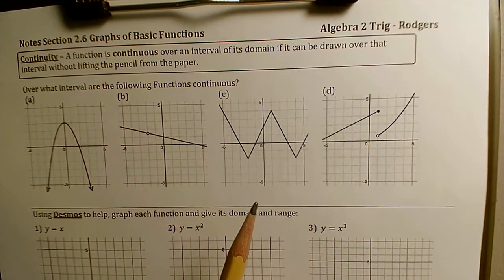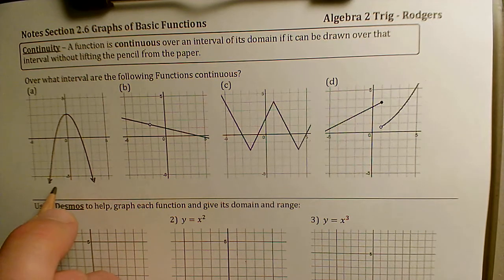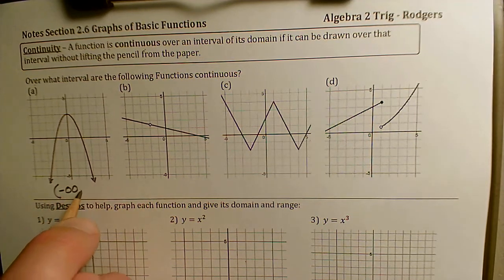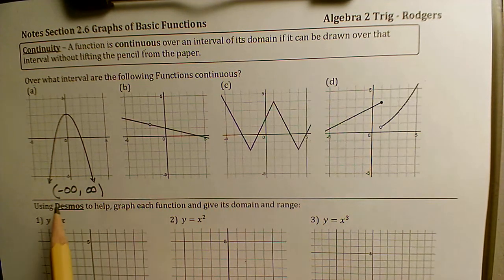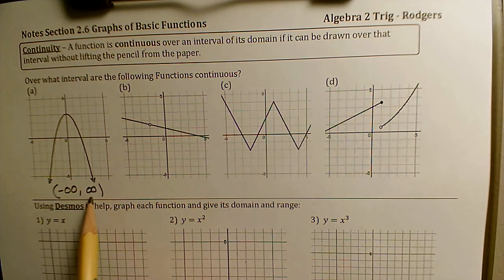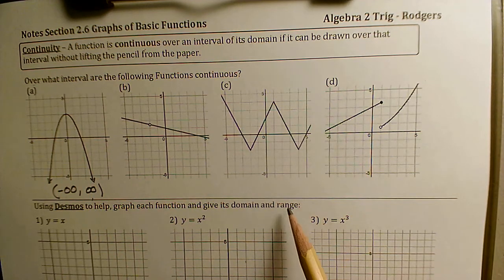So what we want to do here is answer the question as to over what interval are these graphs continuous. These graphs go on forever. So this first one, A, is going to be for all real numbers from negative infinity to infinity. This parabola is going to be continuous.